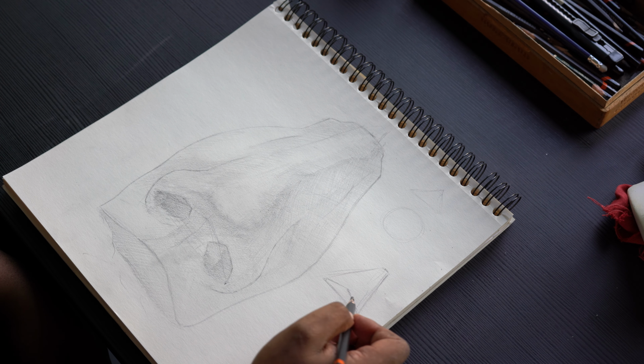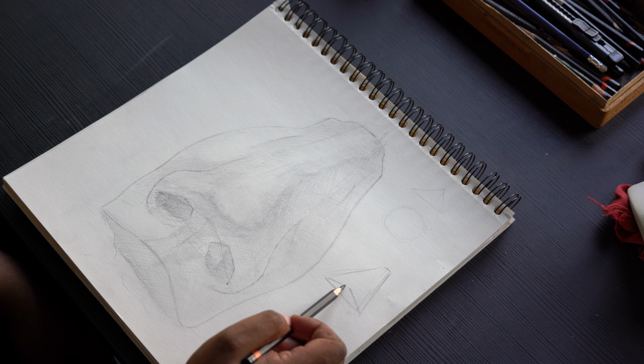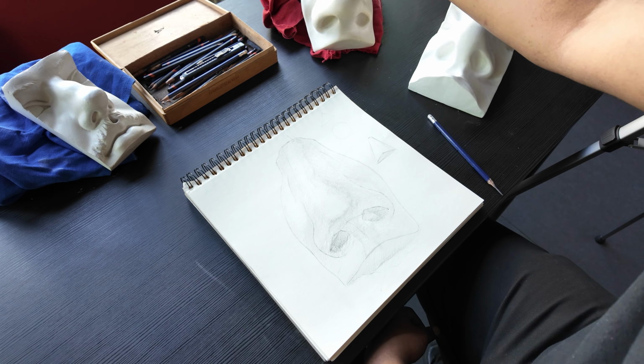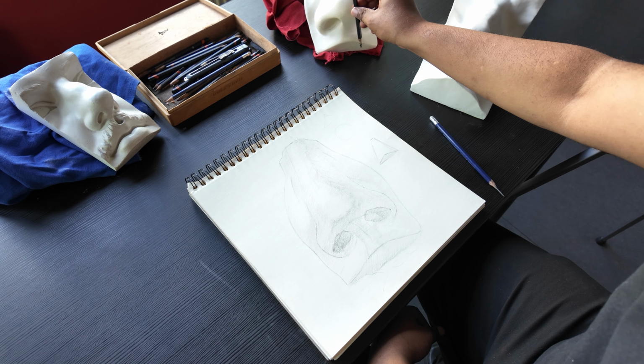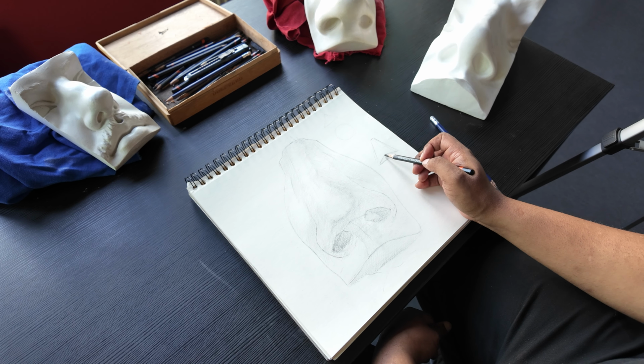So I have one large triangle and the second large triangle. I'm going to go ahead and put this smaller triangle in shadow. This is going to talk about the plane change from this top of the nose to the bottom of the nose.